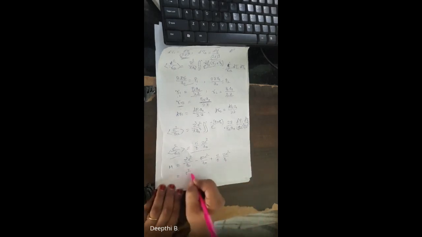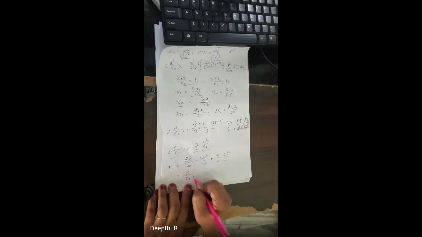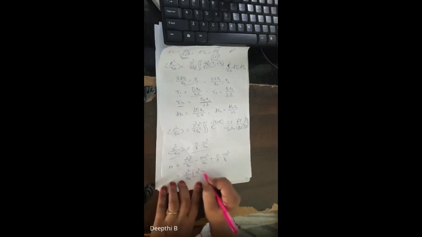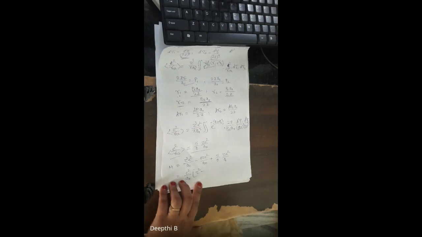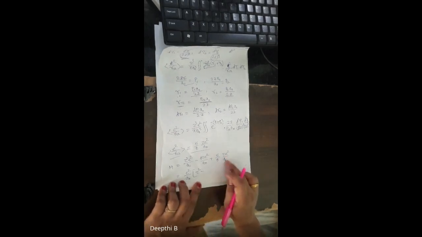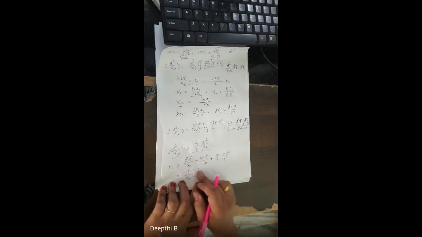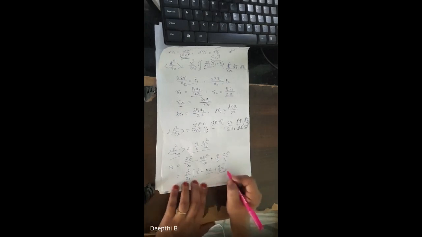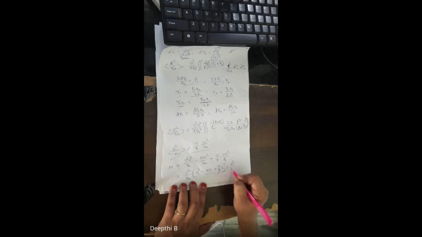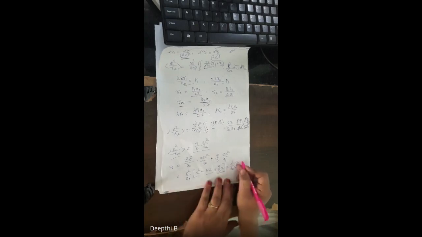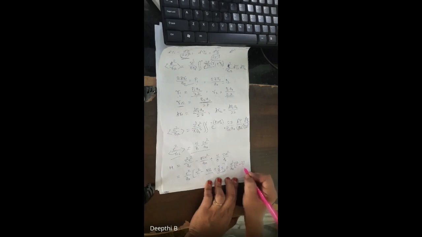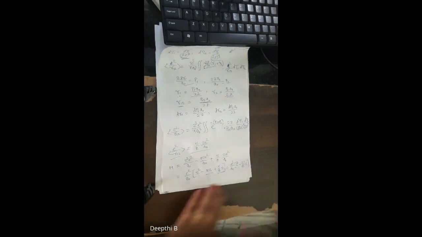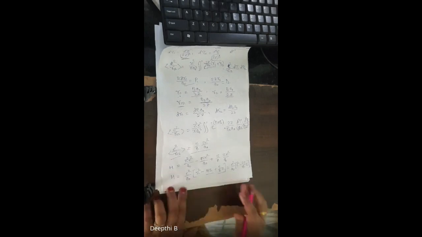Now e square by a naught we can put common outside. Inside, z square is there, minus 4z from here, plus 5 by 8z here. So 4z plus 5 by 8z is what? 27 by 8z. It is e square by a naught into z square minus 27 by 8z. This is your final Hamiltonian, students.